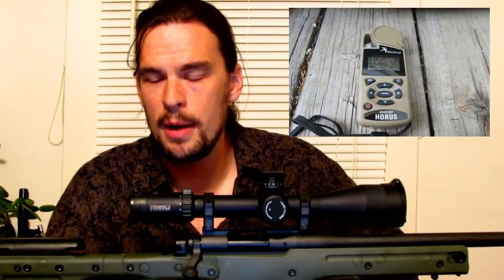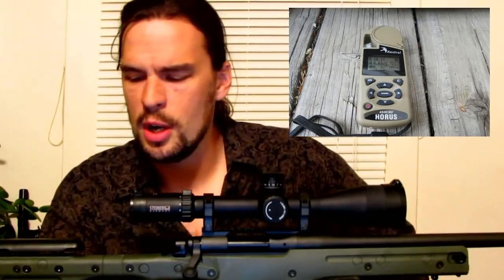A lot of them, like the Kestrel Horus ballistic computer that's built into the same machine as the anemometer, you know what I'm talking about? I use one of those once in a while. It does have a feature where you can adjust your velocity for each shot. However, you're going to have to anticipate what that velocity will be. So that machine is not prepared to make that decision for you. That's something you're going to have to log in the field.